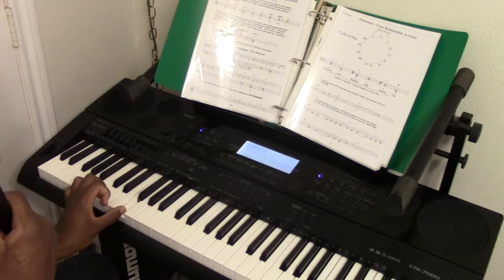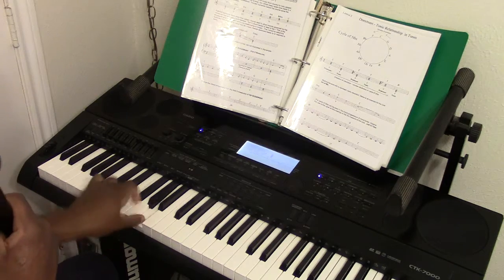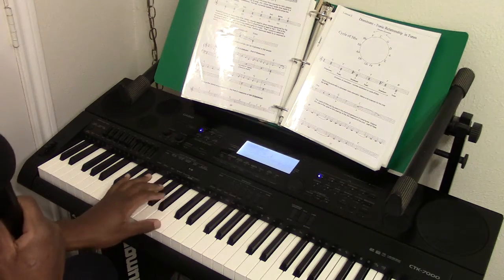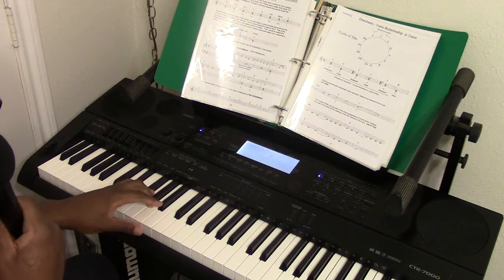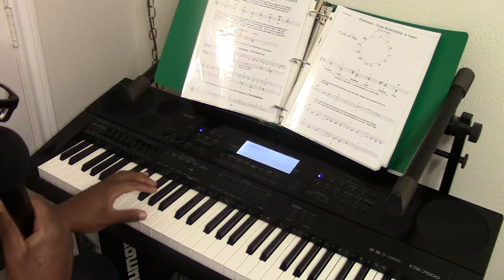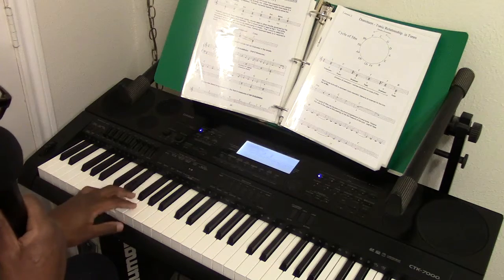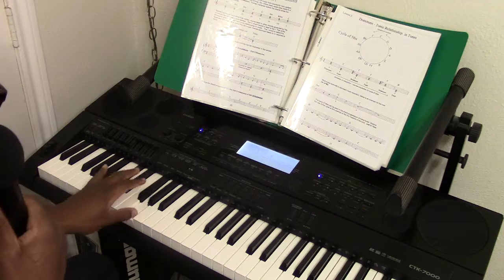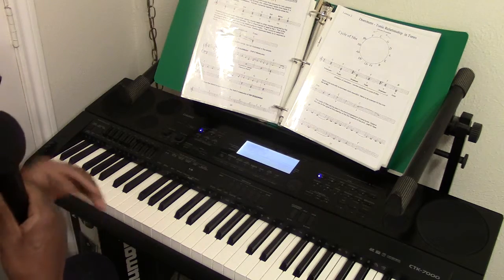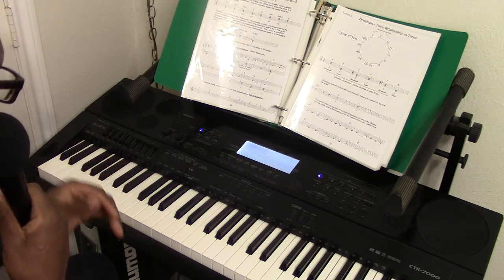And then the fourth measure, you're back on F. F for 2 measures. So basically, what I want to show you is how you play the C and the F.